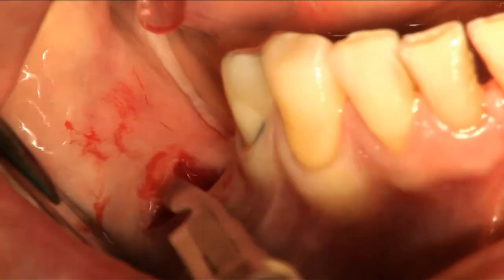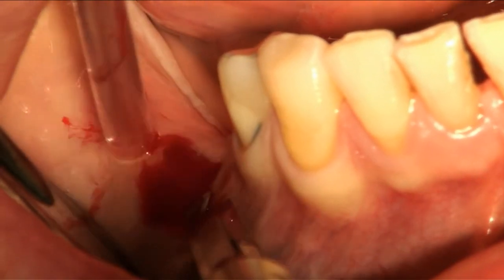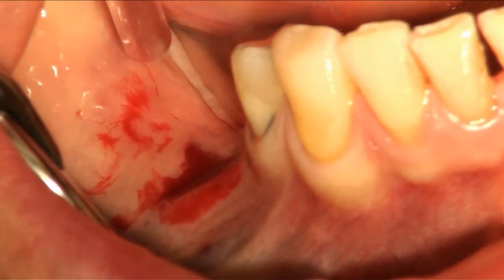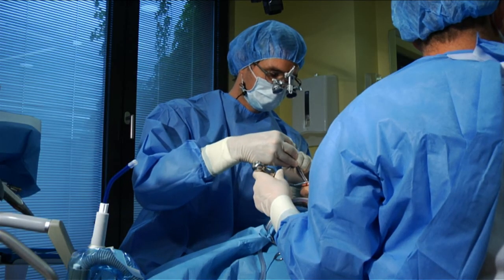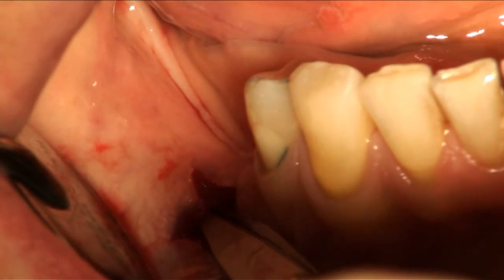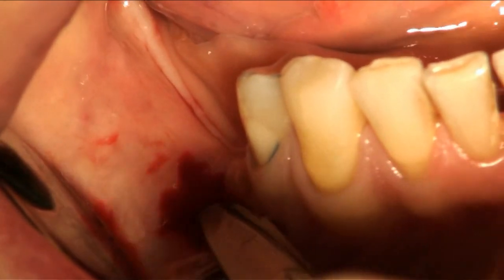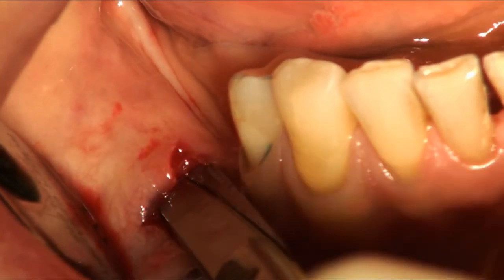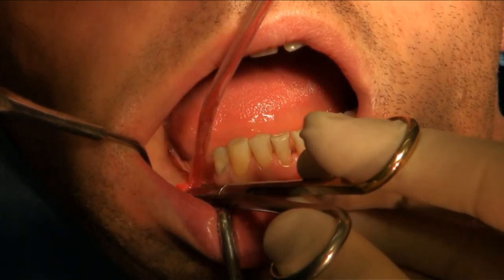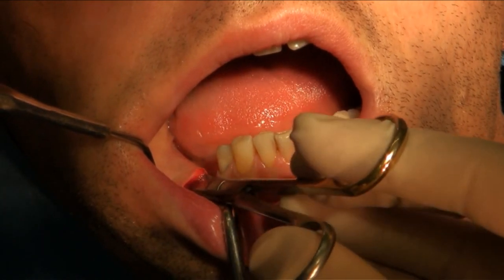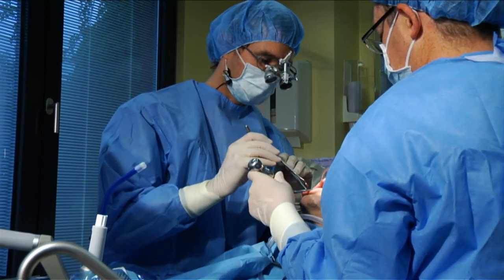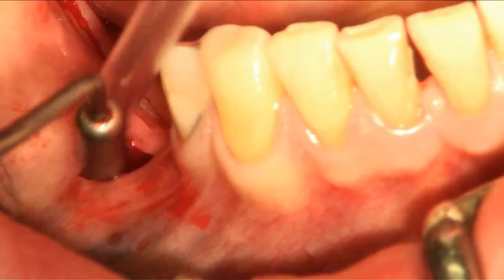And still we do not cut the periosteum. Then we start with a blunt dissection of the pouch using the scissors. Finally, we check the preparation using the surgical template.